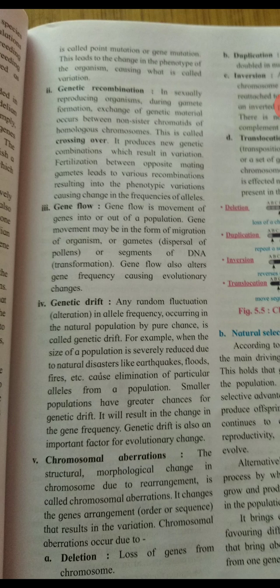Second is genetic recombination. Here, in sexually reproducing organisms, during gamete formation, so already you have to know about gamete formation, exchange of genetic material occurs between non-sister chromatids of homologous chromosomes.